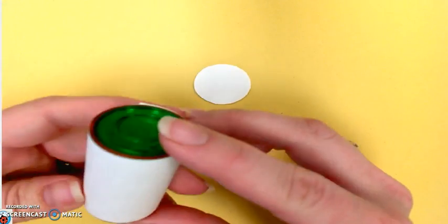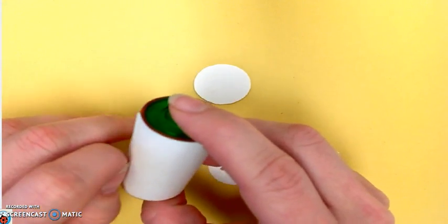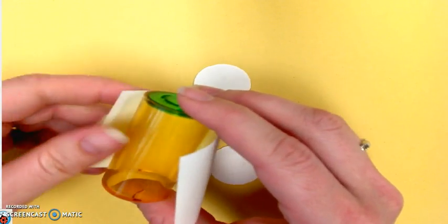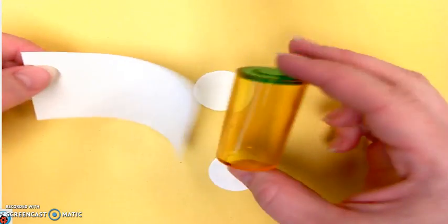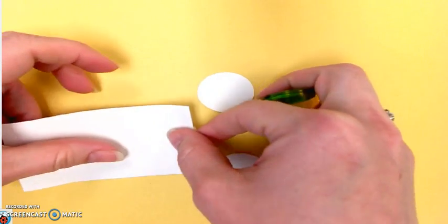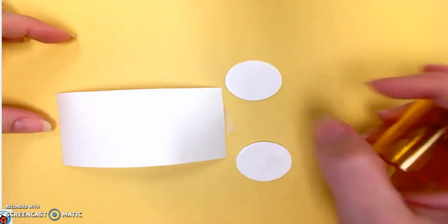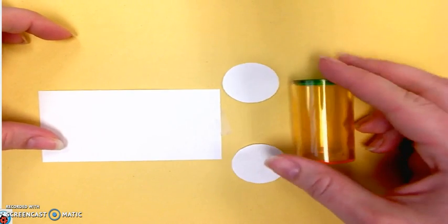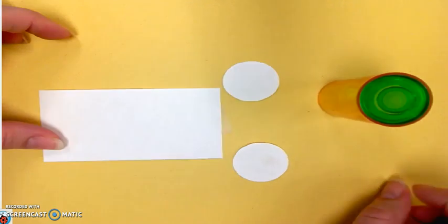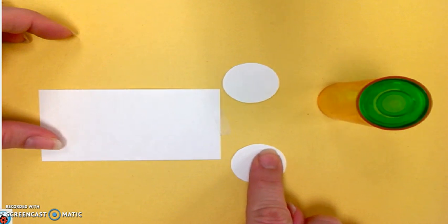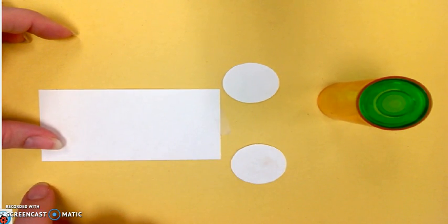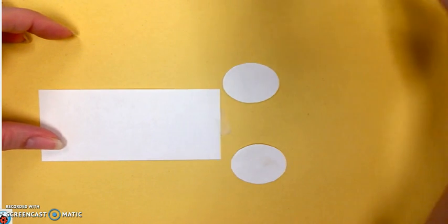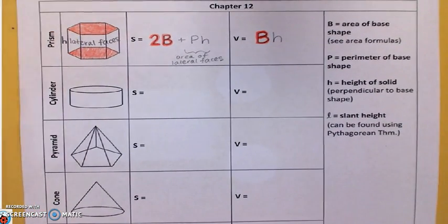And then around the curvy part, which we do call the lateral part of the cylinder, it's almost like a soup label if you've ever taken the soup label off of a can. You get just a big old rectangle. And so the surface area of a cylinder is going to be the area of the two circles added together plus a big old rectangle. So let's see what that looks like in terms of a formula. So let's go to this sheet.